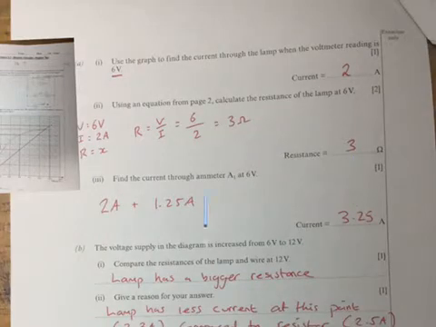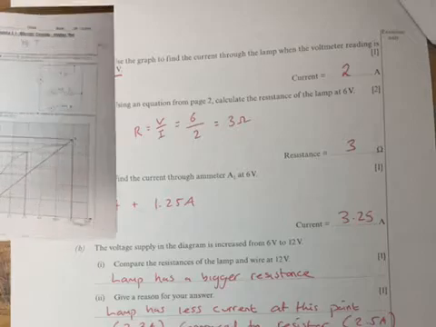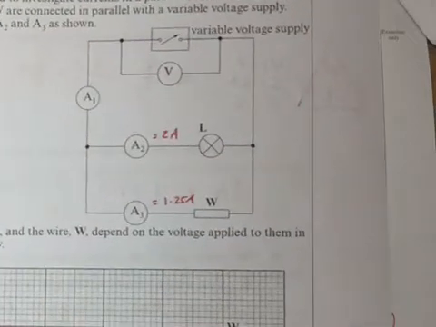Find the current through the ammeter A1 at 6 volts. So if we go back to the graph, so find the current through the ammeter A1. So we know that current gets split in a parallel circuit.